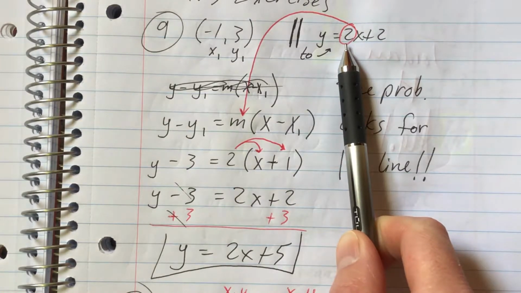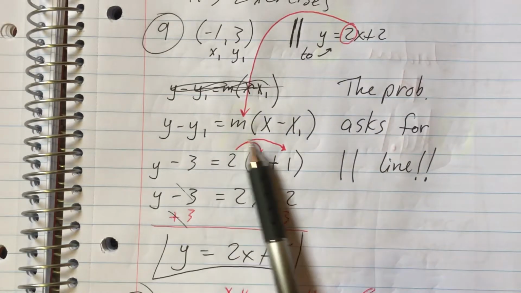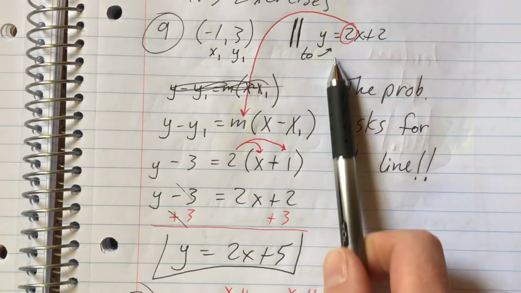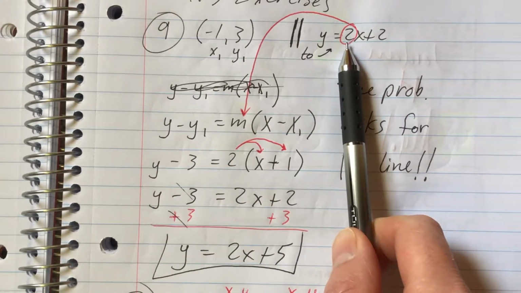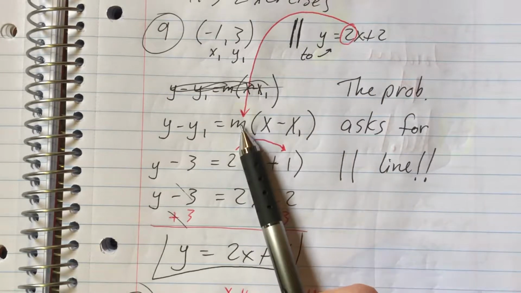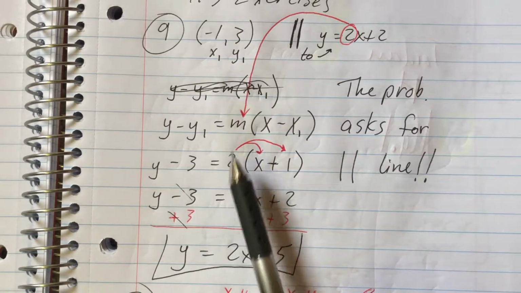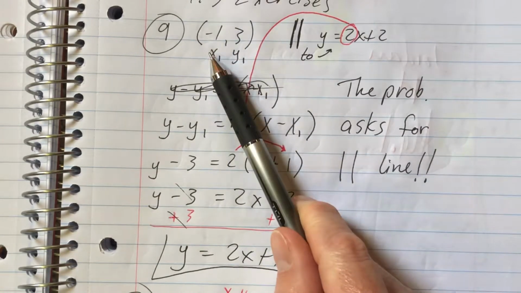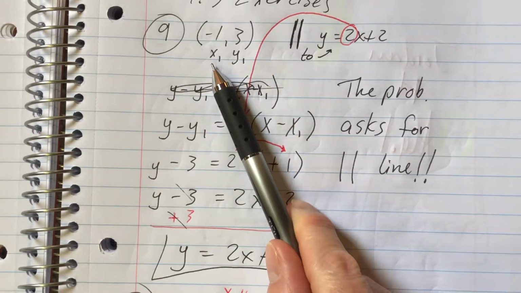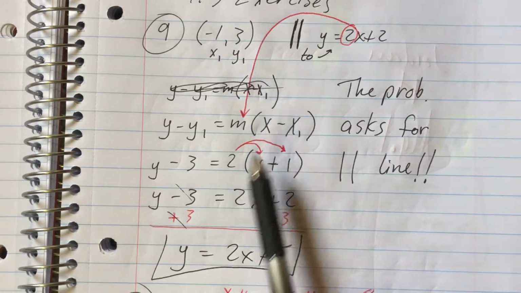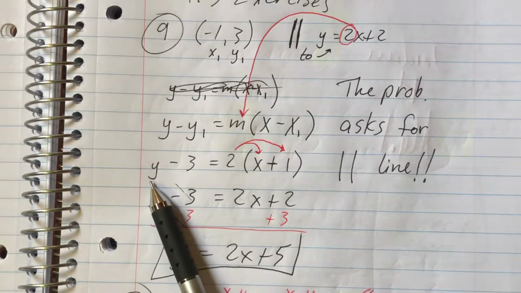So I'm going to use that slope and point slope form. So I'm plugging in my parallel slope because parallel lines have the same slope. 2 is parallel to a slope of 2. And I have negative 1 is my x1 and 3 is my y1. And so I've plugged those in.